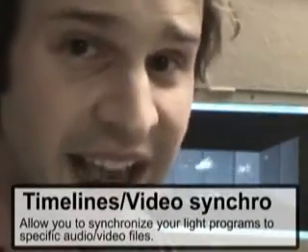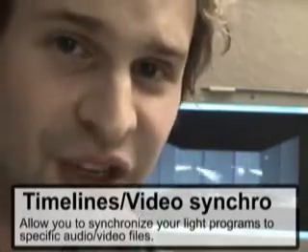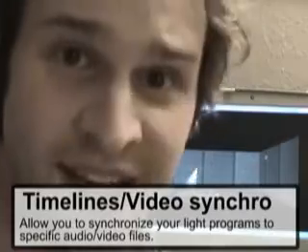Timelines. Timelines allow you to sync music and video to the light show so that you can create a light show that is specifically for a music or video presentation, for instance. I use mine for suicide prevention presentations, where I actually have the lighting perfectly synced to beats in the music, to what's going on the screen. So it works really well, but it might not be a feature that is required for you. I don't know.